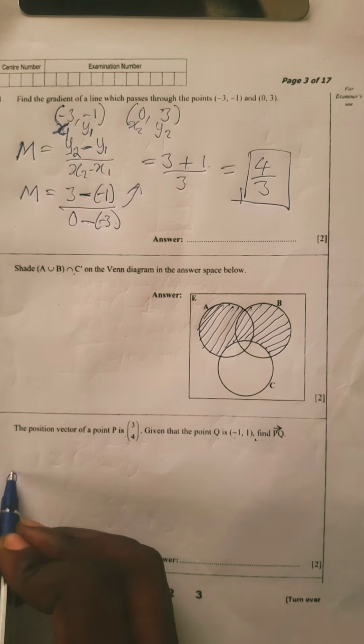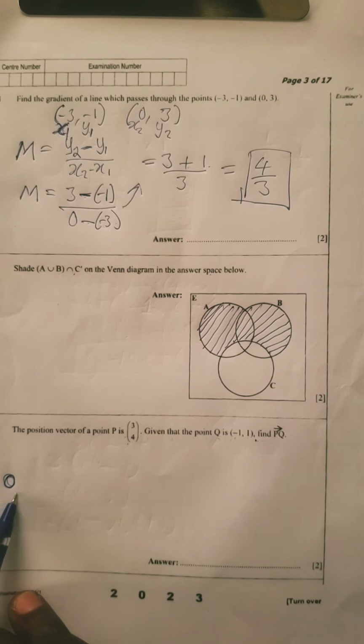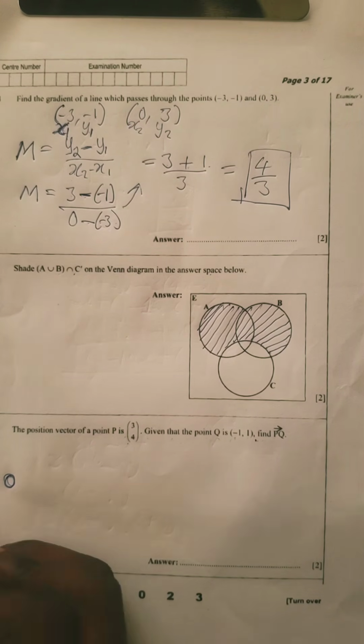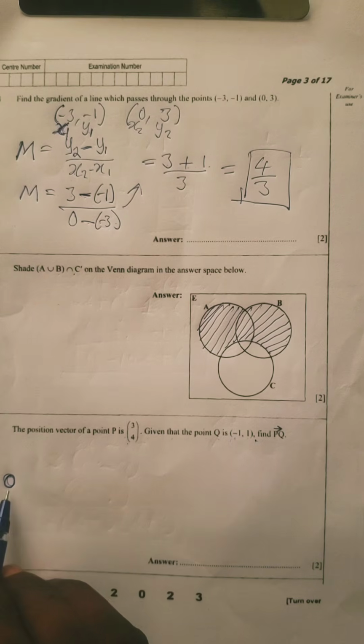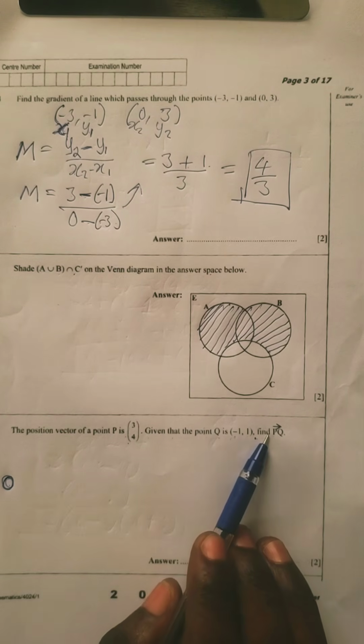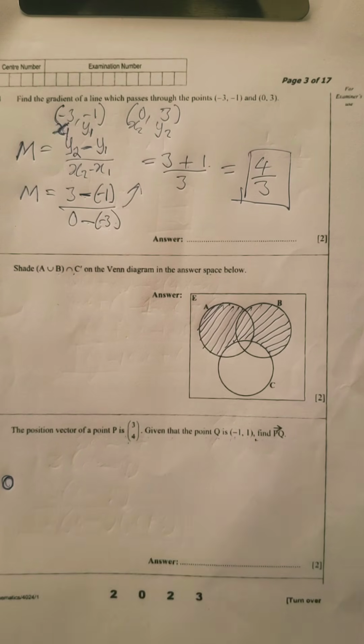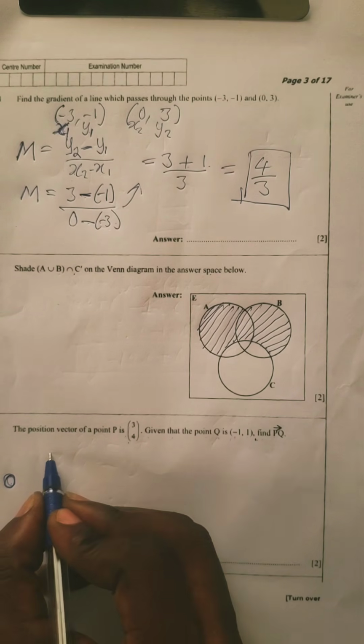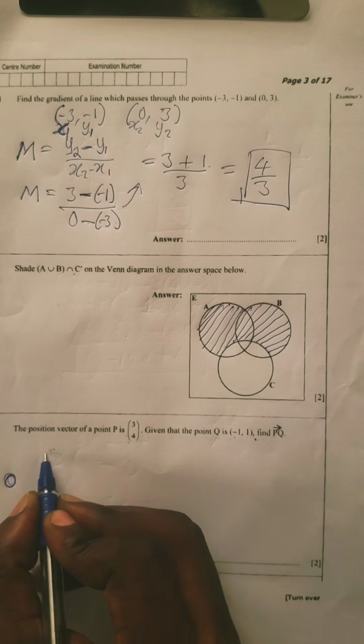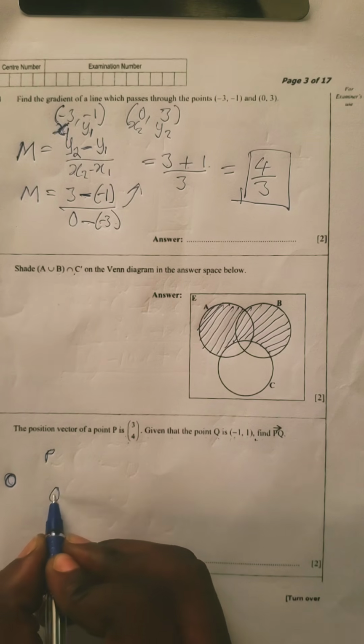Since we start from a certain point O, so this is our O, what are we going to say? We will say we are starting from this point. They want us to find P and Q, and we've been given P, we've also been given Q. So say this is our P here, and this is our Q.